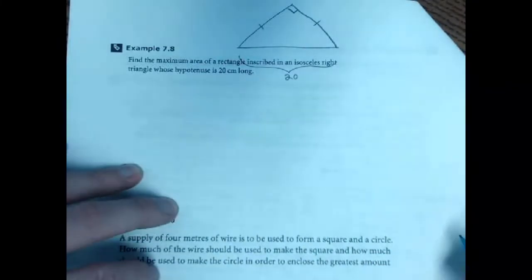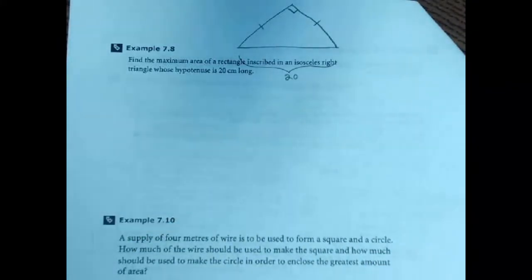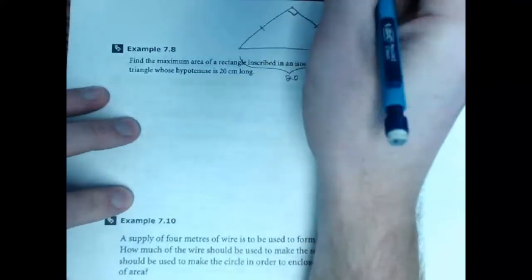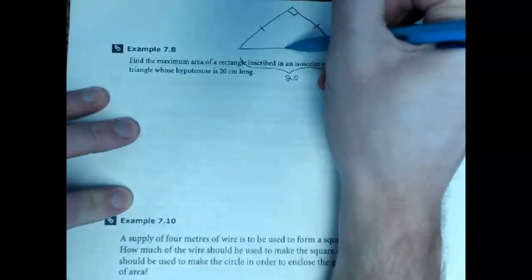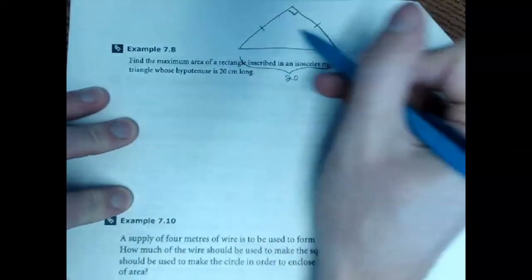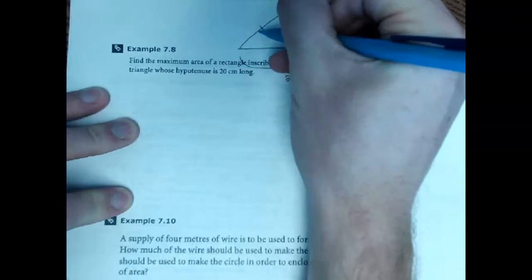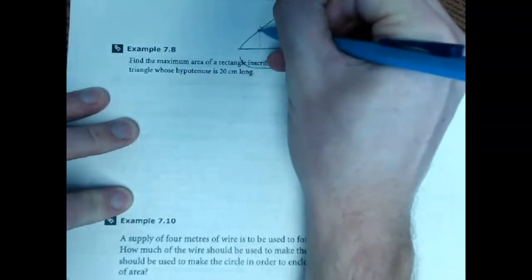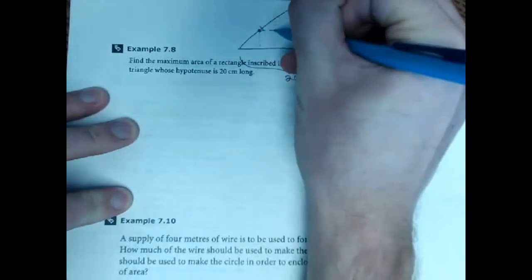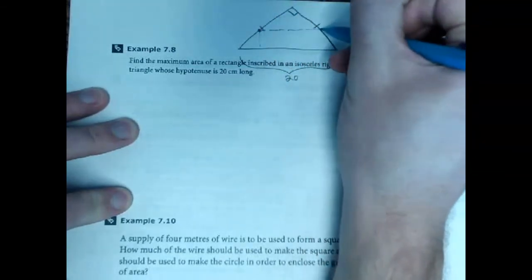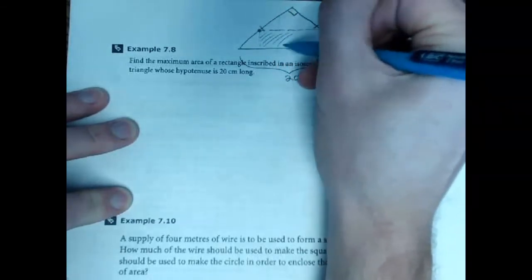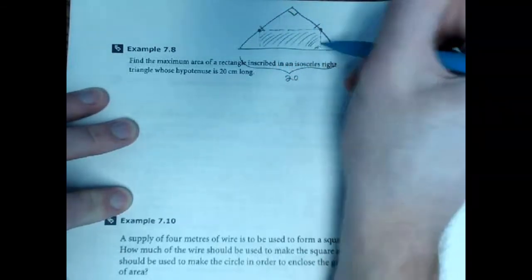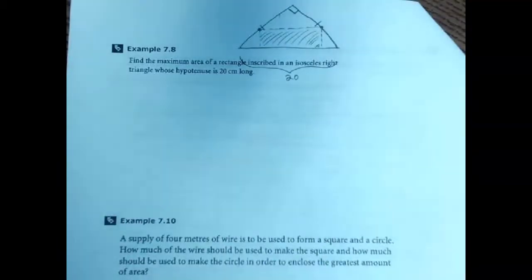So it says find the maximum area of an inscribed rectangle. So I've got some rectangle inside. I don't really know what it's going to be. Maybe it's really narrow and tall, or maybe it's really narrow and wide, or maybe it's kind of towards the middle. I'm just going to draw some random point. And then, of course, that rectangle would go across and then down. So I've got this area of the rectangle within that triangle.